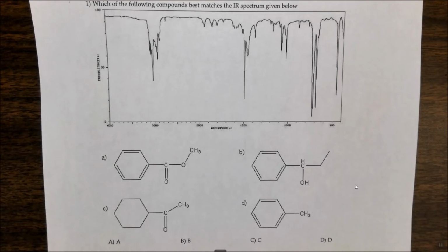Number 1 says, which of the following compounds best matches the IR spectrum given below?